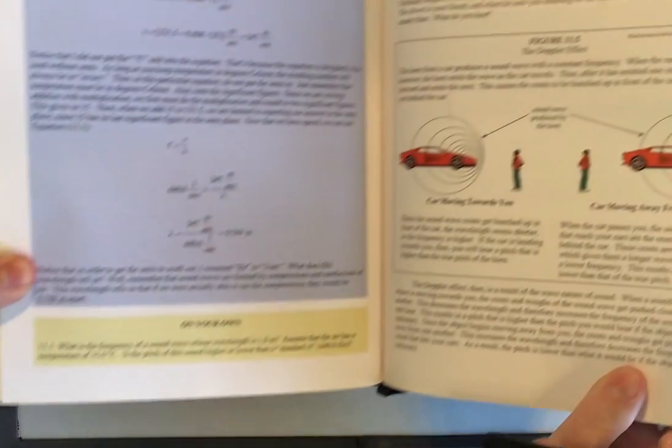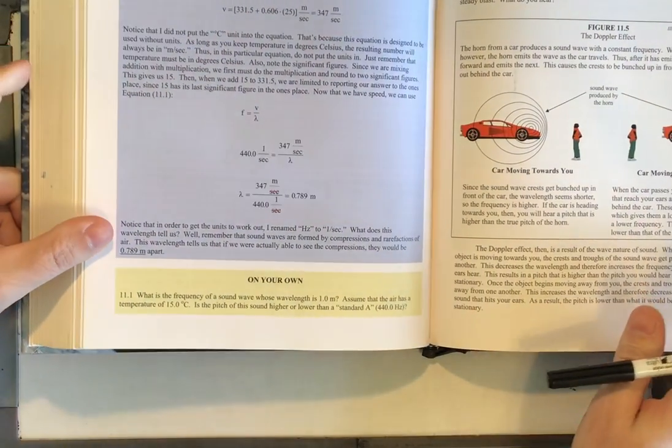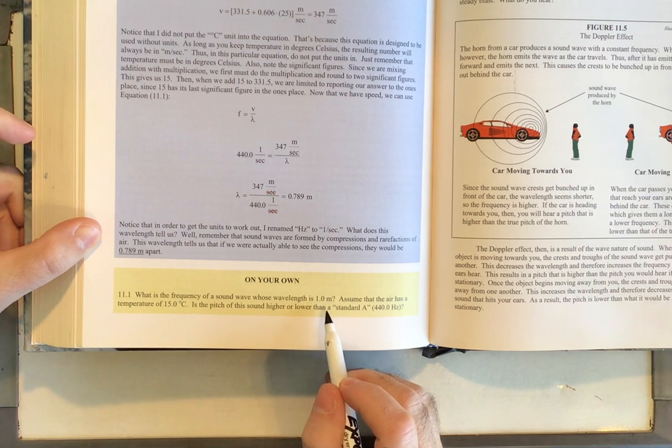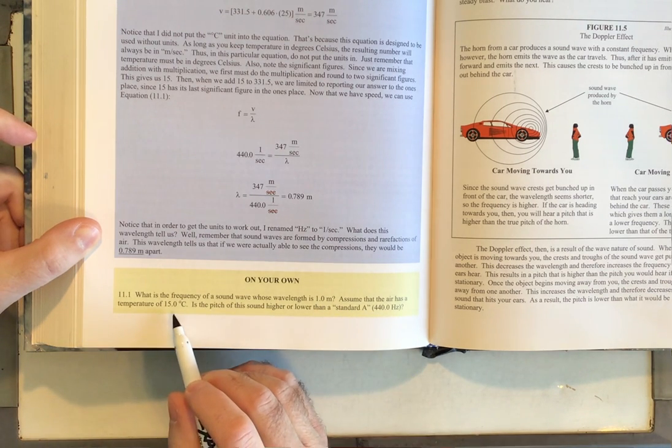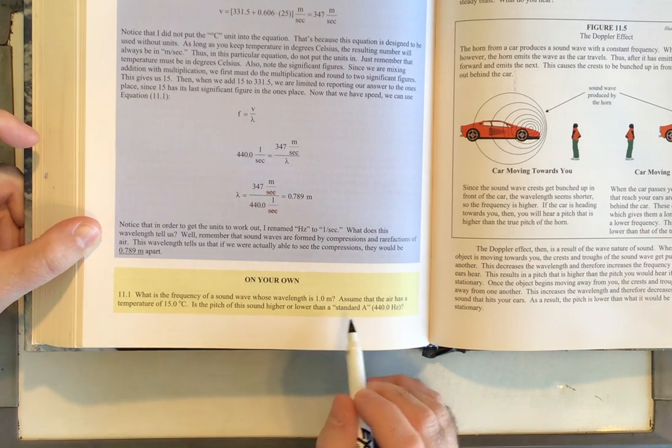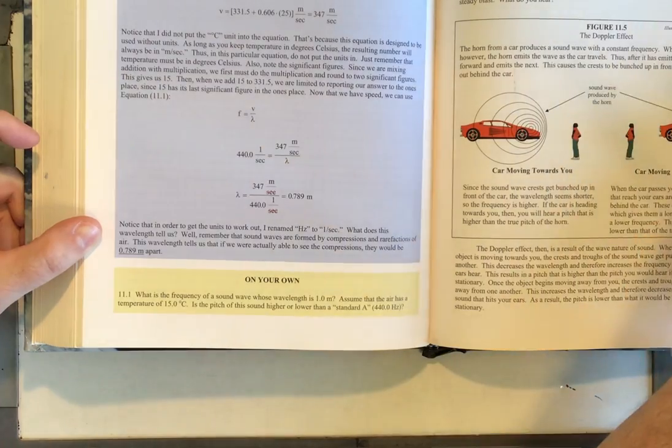All right, let me bring that into view. So it says, what is the frequency of a sound wave whose wavelength is 1 meter? Assume that the air has a temperature of 15 degrees Celsius. Is the pitch higher or lower than 440 hertz?